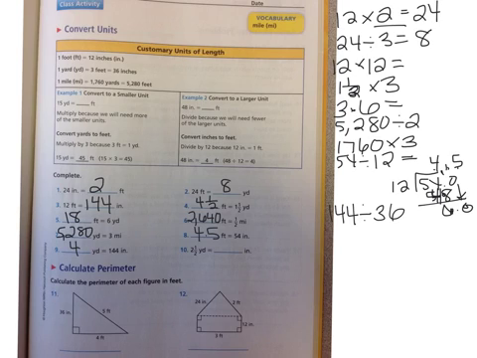Number 10, 2.5 yards equals how many inches? Well, I know that in 1 yard there are 36 inches. So I'm going to take 2.5 yards times 36. And 36 times 2.5 is going to be 90. There's 90 inches in 2.5 yards.